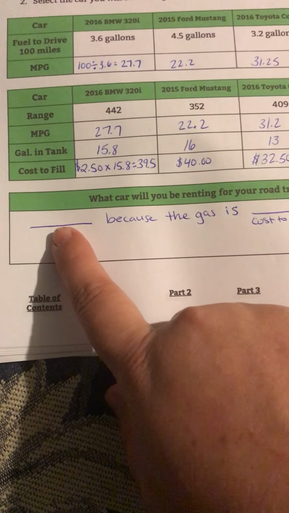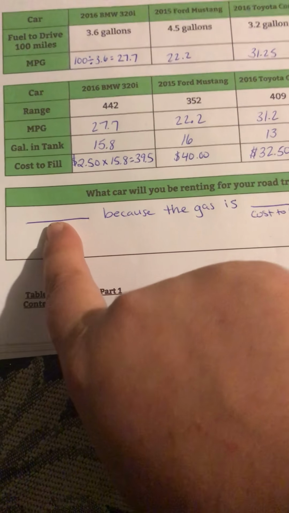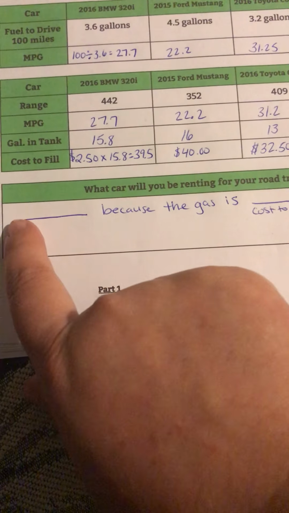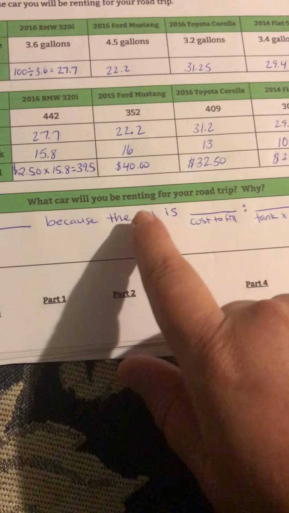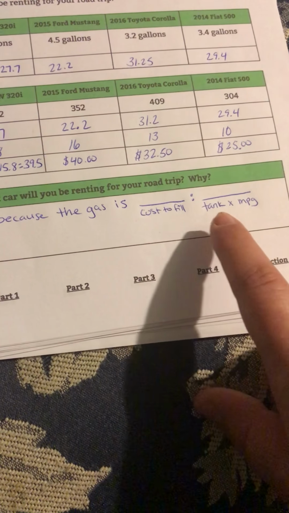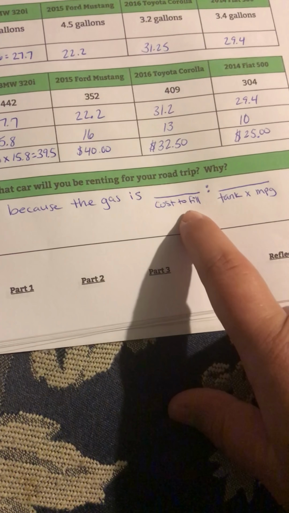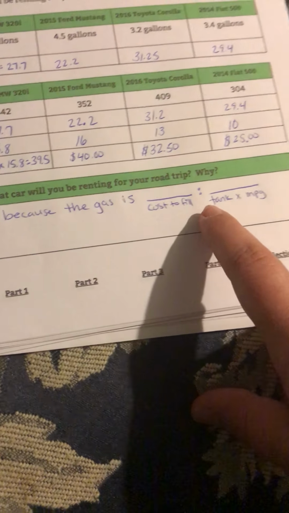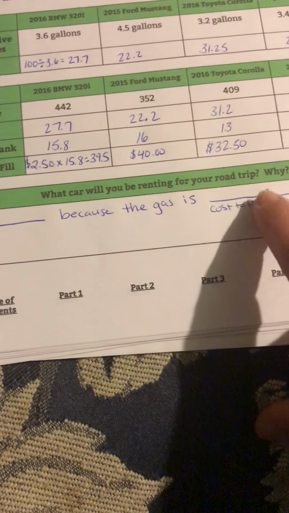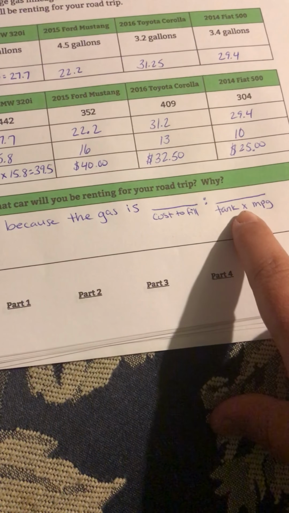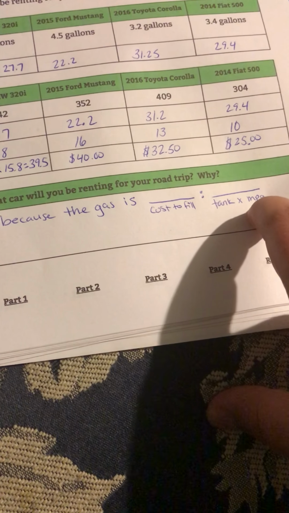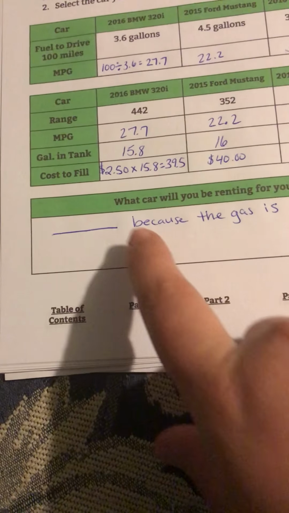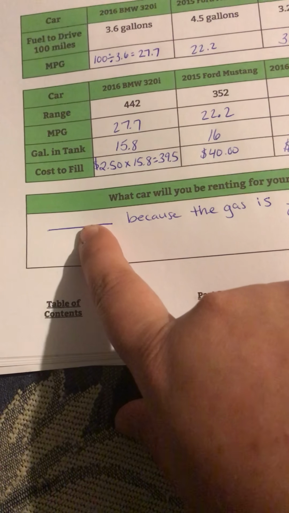Here's where you're going to put the car. So if you say, I'm going to pick BMW because the blank is to blank. So you're going to compare the cost to fill with the tank size, gallons in the tank, multiply that by the miles per gallon. So if it's the Toyota Corolla, or not Toyota Corolla, sorry.